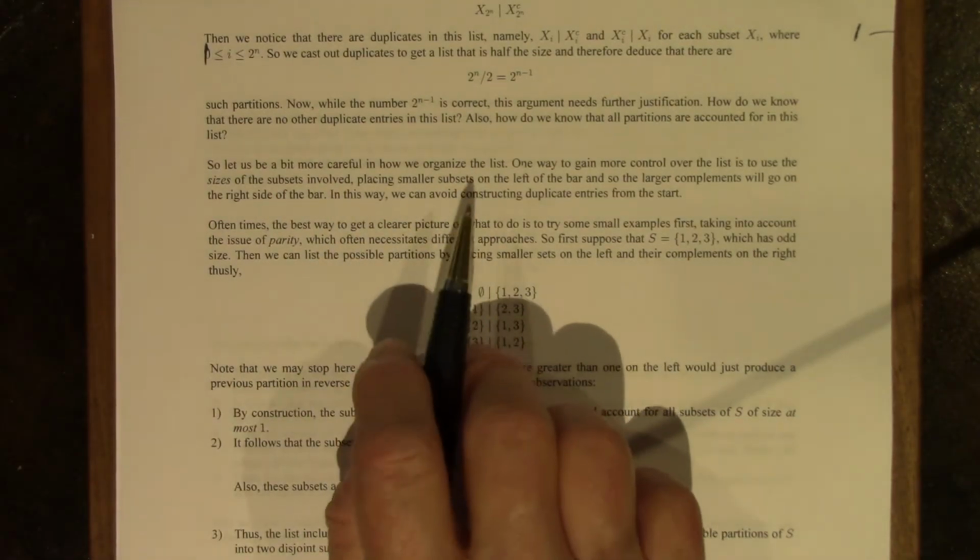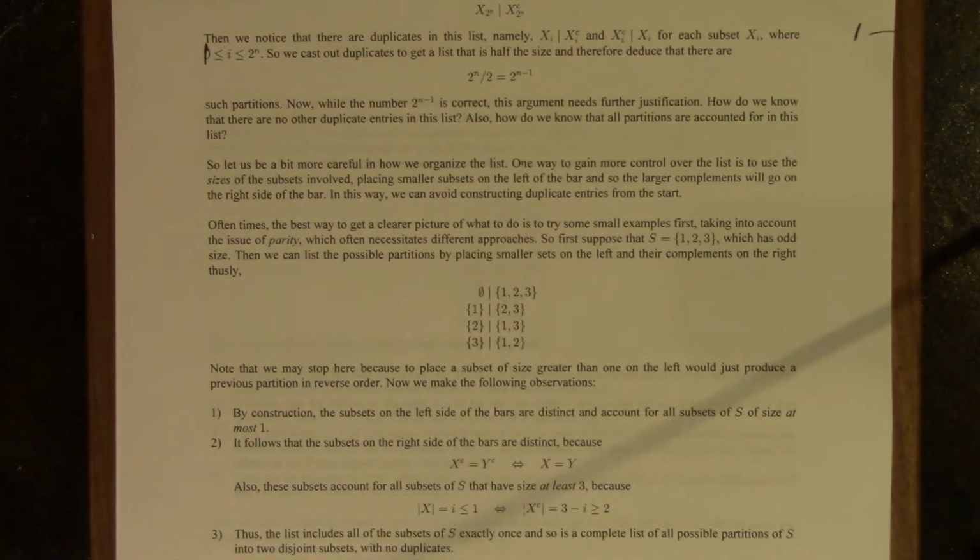Now, oftentimes, the best way to get a clearer picture of how to proceed is to try some small examples. We have an idea here that we're going to put the smaller sets on the left and the bigger sets, their complements, on the right. Let's take a look at a couple of instances of that. And one thing you will discover through experience, and you don't need that experience because I'm about to tell you, is that oftentimes parity plays a role in these things. If a set has odd size, the argument may go a little differently than if the set has even size.